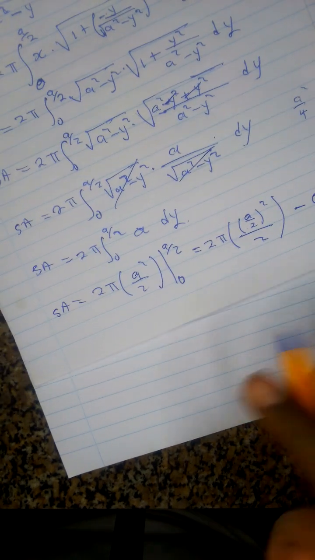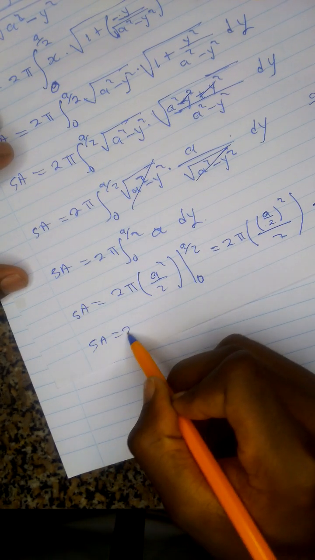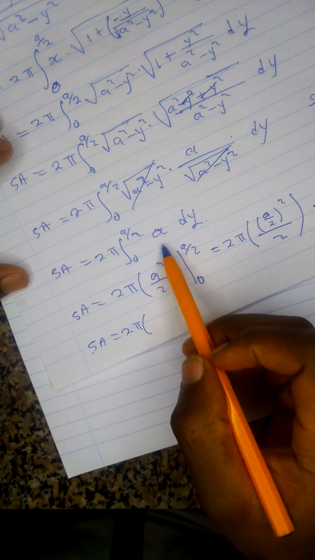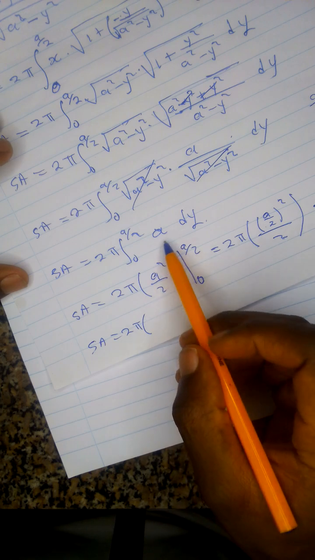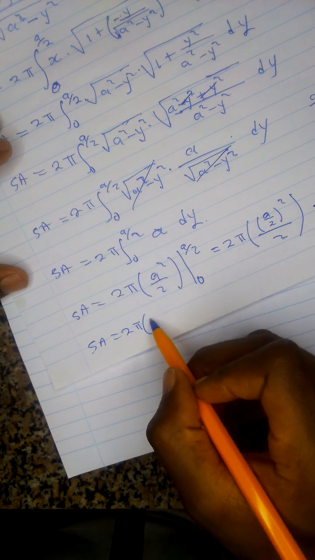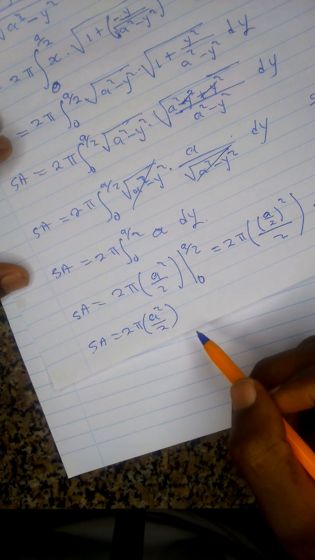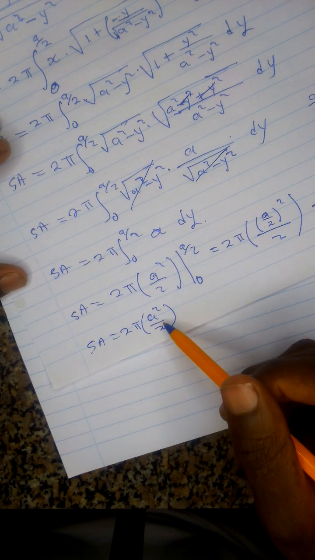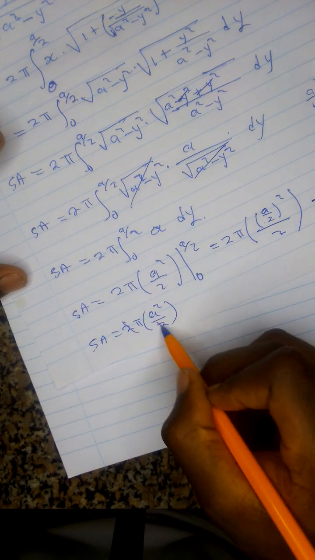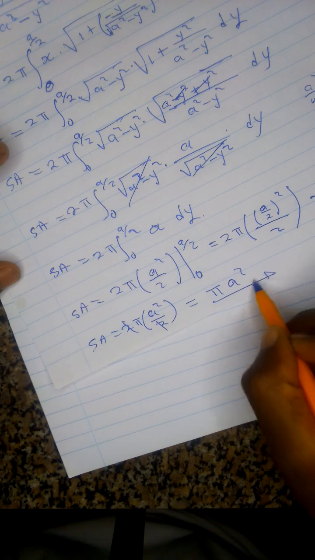So this should be 2 pi of a squared over 2 on that part, because you just plug it in over here, and then after that we just solve everything. So that would cancel out, and we're going to be left with pi a squared. That's what we're trying to show.